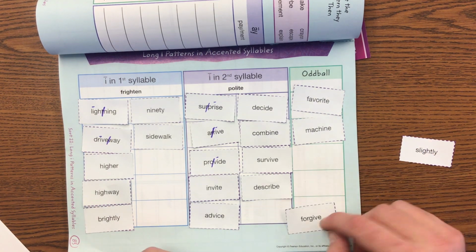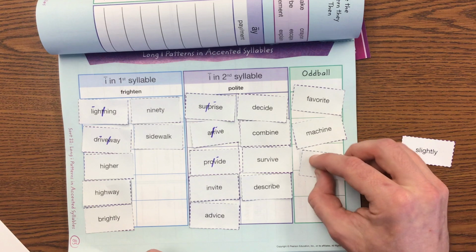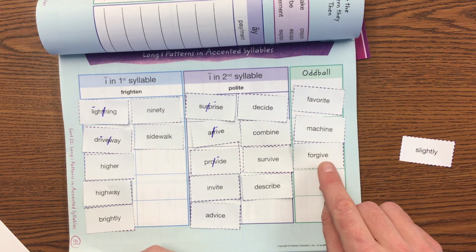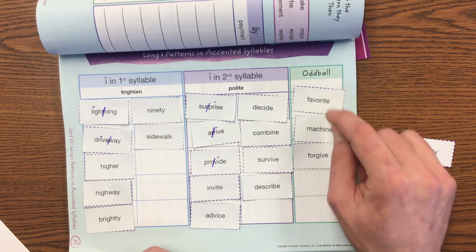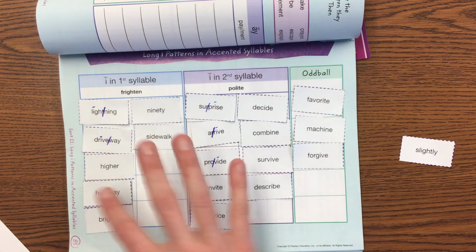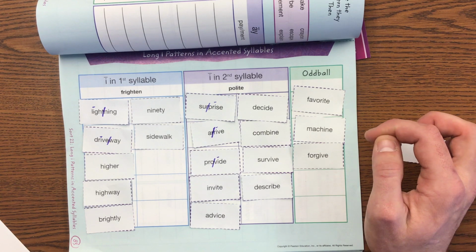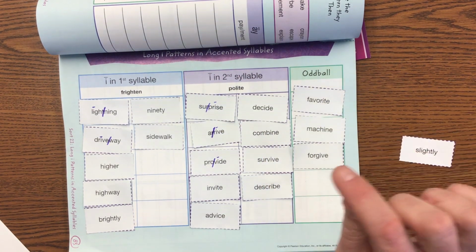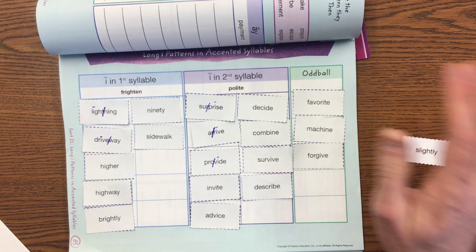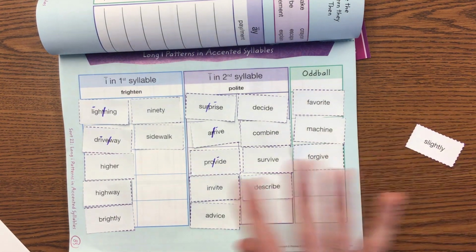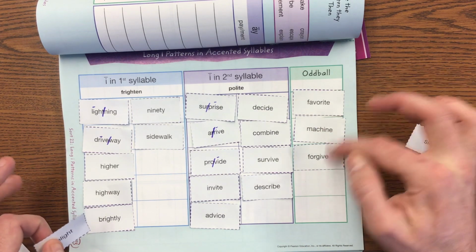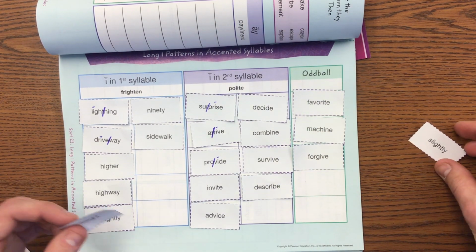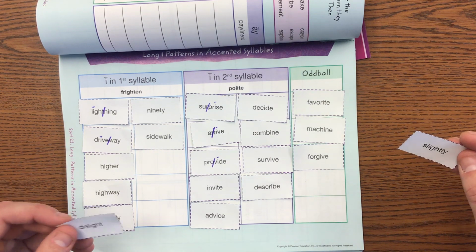Yeah, see, forgive. All right, so forgive's an oddball. It's not forgive, right? I, consonant E, just like these ones have. The rule says that these ones should actually be long I's, but they're not. We'll talk about it in a couple of weeks. We're not ready for this yet. This has to do with Latin roots and Spanish and French, and it's some cool stuff, but it can be difficult.